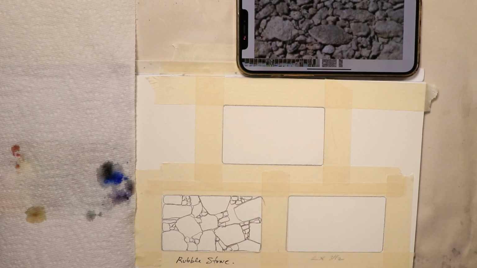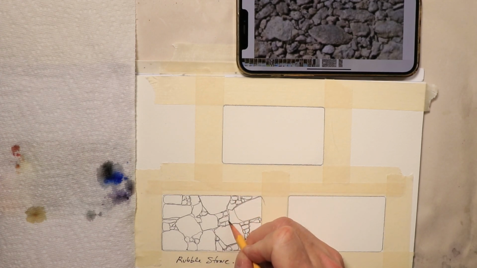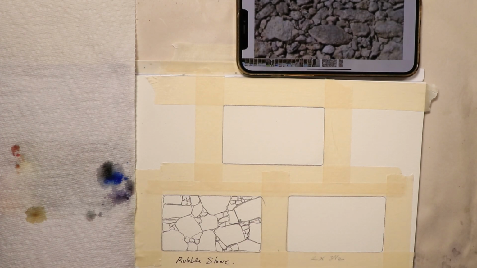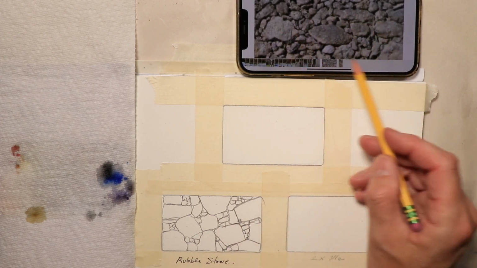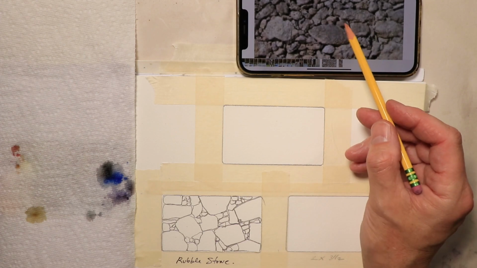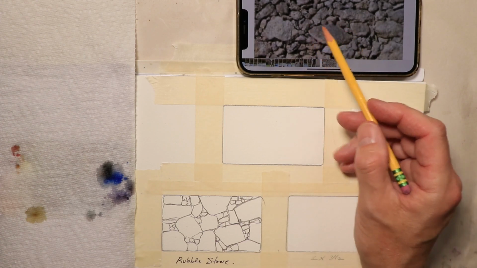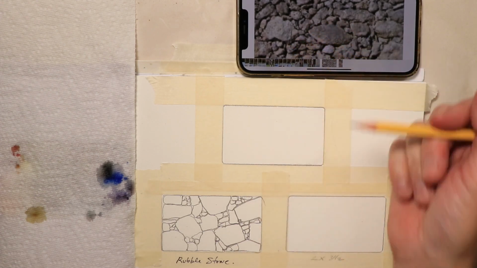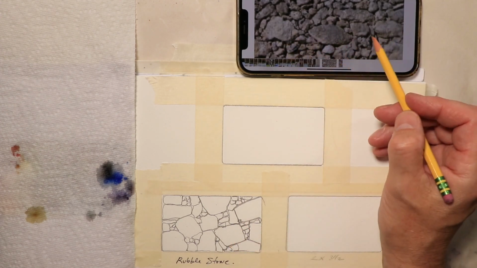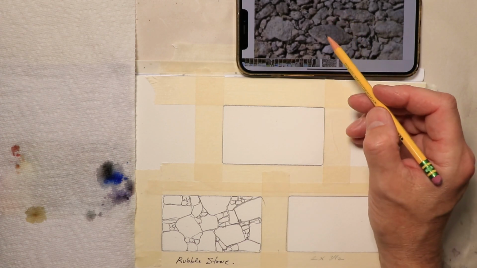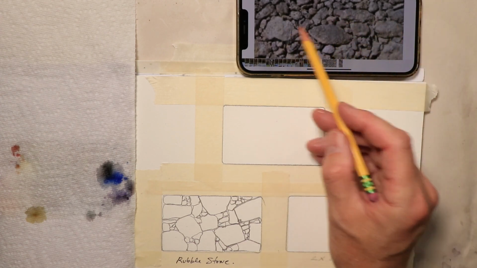Okay, so I'm just doing variations there, as you can see, like this. I did mostly large stones, but basically we have that same feel as this, where it's really rubble stone, a lot of smaller round shapes. So it's random shapes, random stones, and the sizes are just a little different than this.